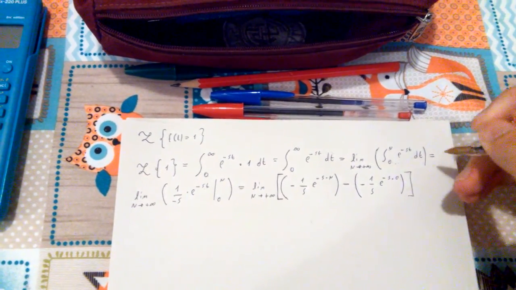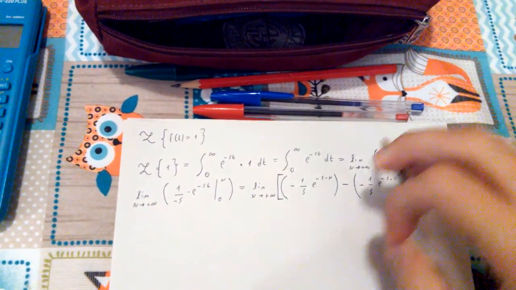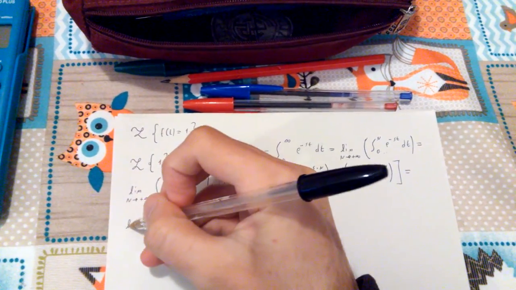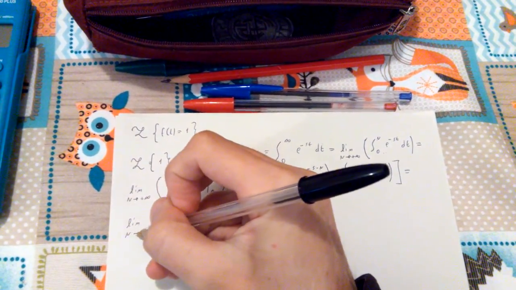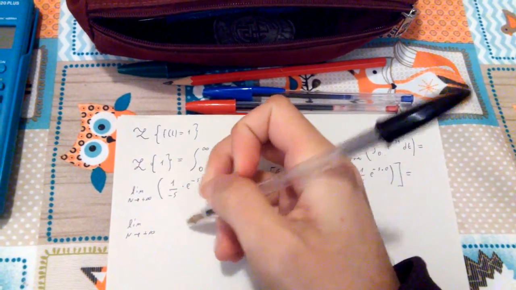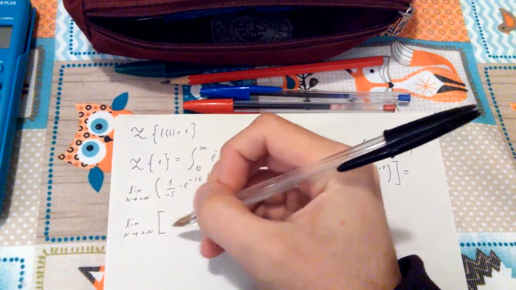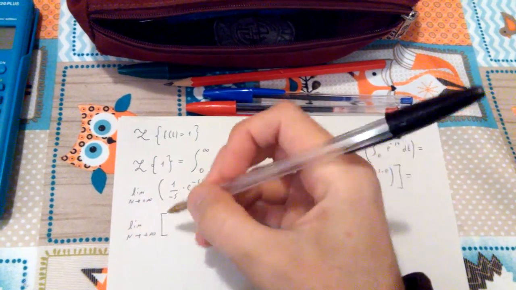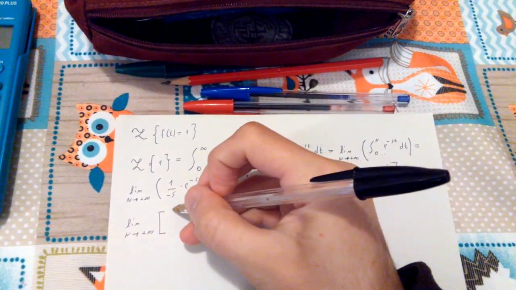There we go. Let's go on. So this is the limit, then, as n approaches positive infinity of this whole thing. So this is going to stay the same.